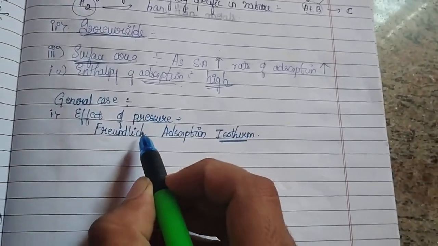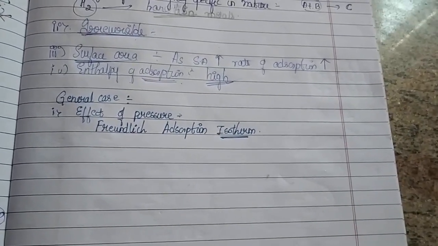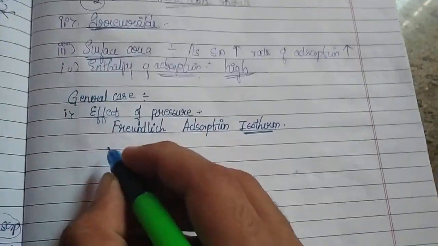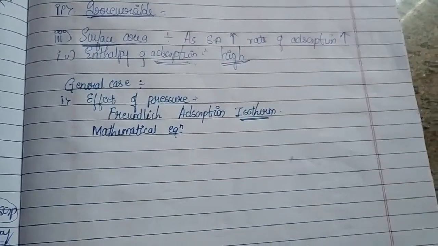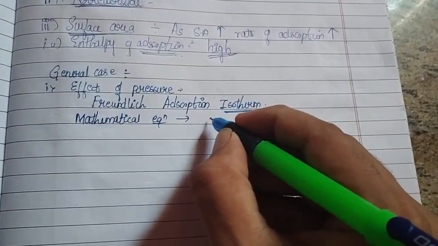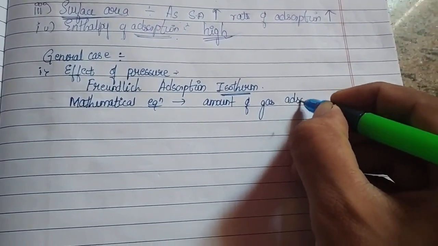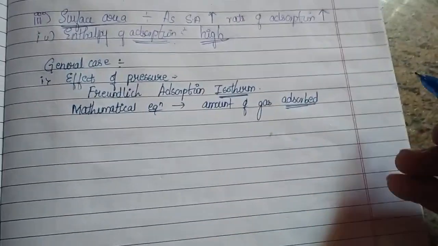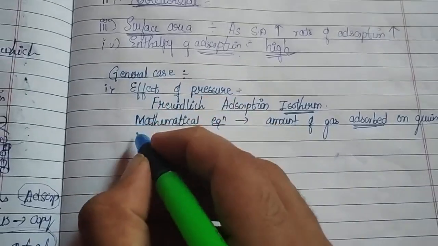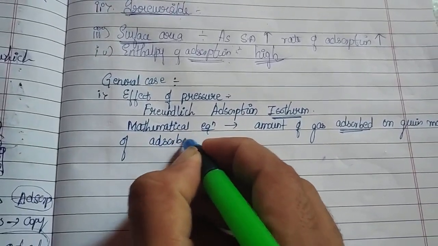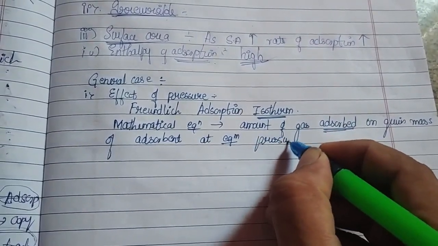Remember, it is a mathematical equation which gives the relationship between the amount of the gas adsorbed on a given mass of adsorbent at equilibrium pressure.